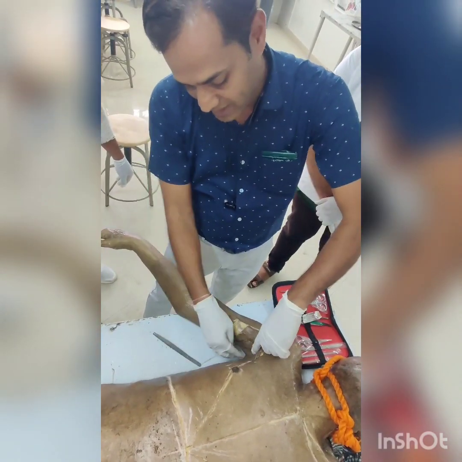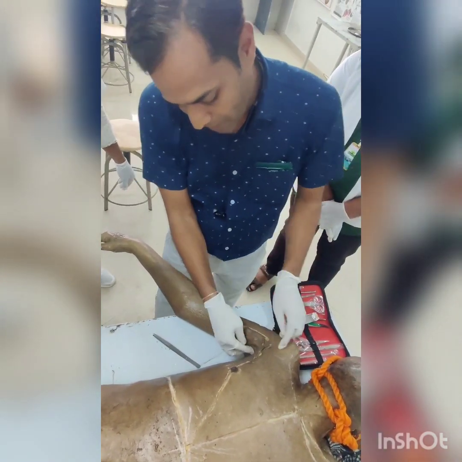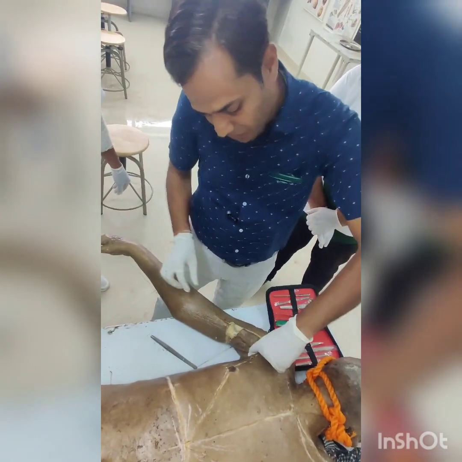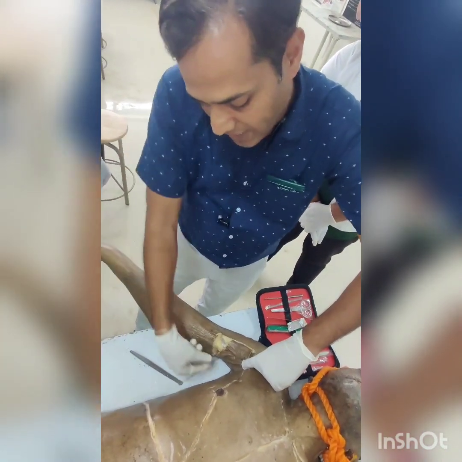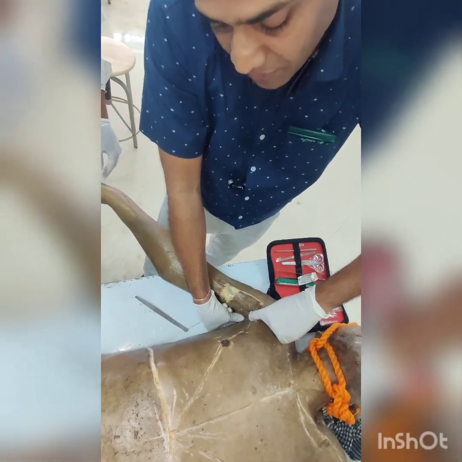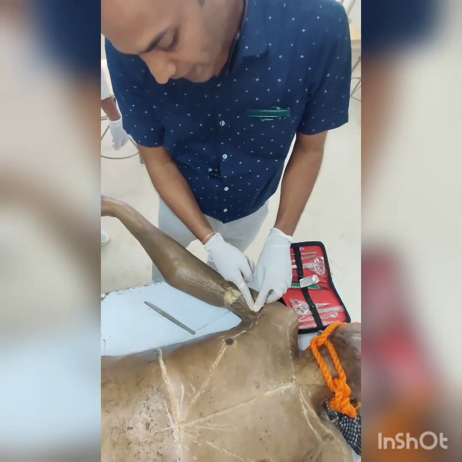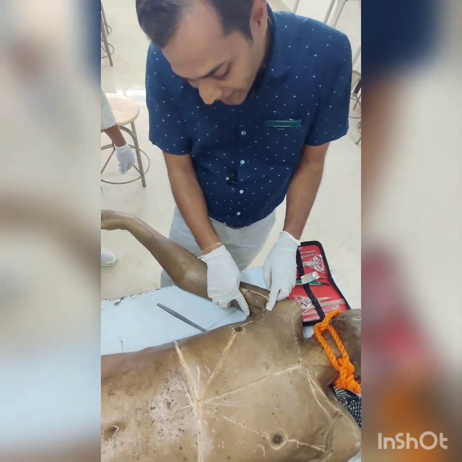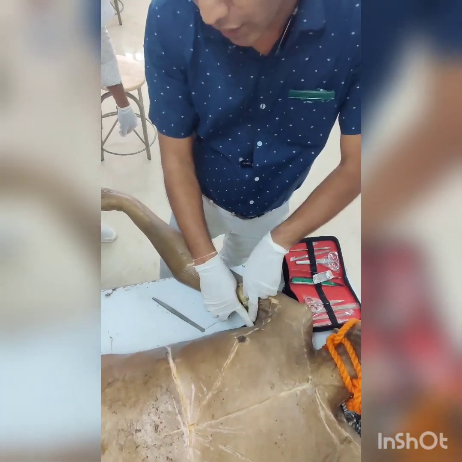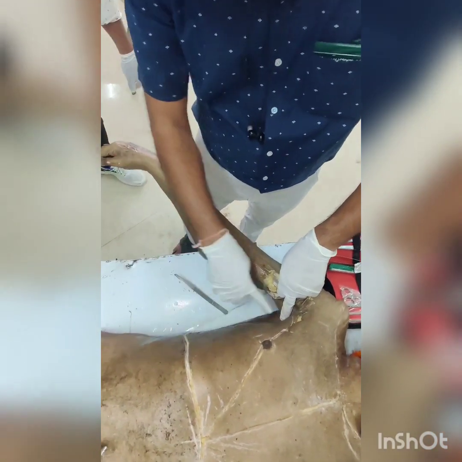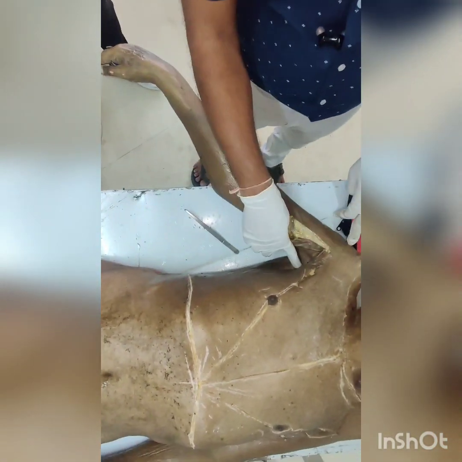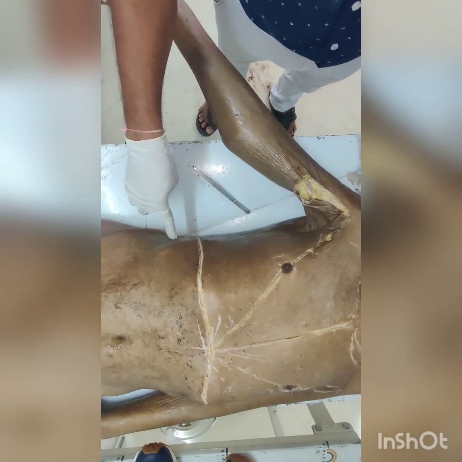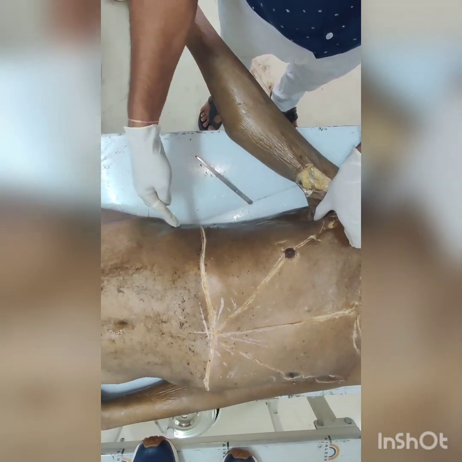The axilla has two parts. One is the anterior axillary fold, and this is the posterior axillary fold. Once you identify the anterior axillary fold and posterior axillary fold, identify the midpoint of the axilla and draw a vertical line. This line drawn vertically through the midpoint of the axilla is known as the mid-axillary line.